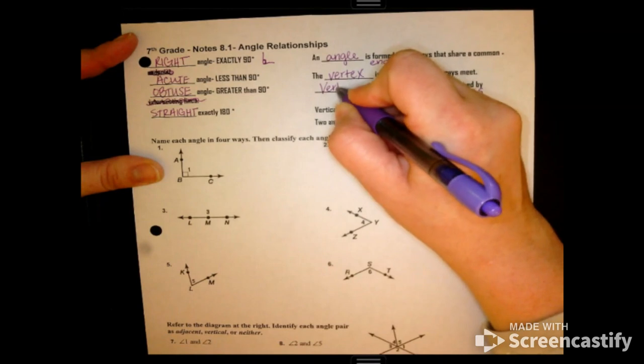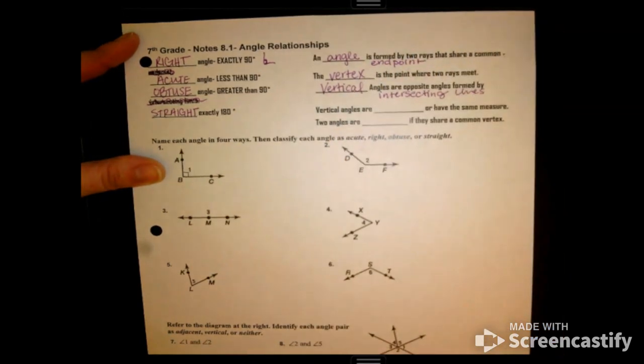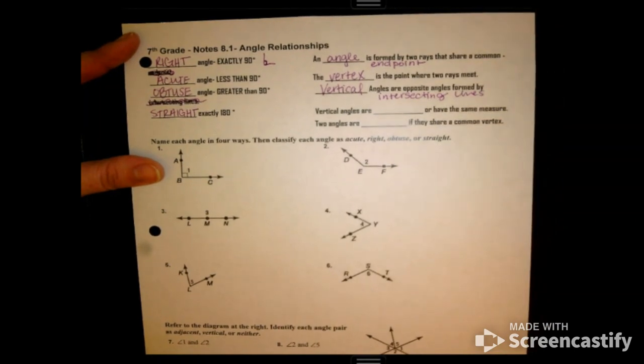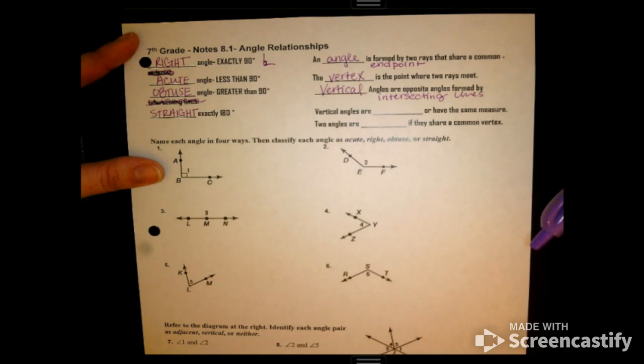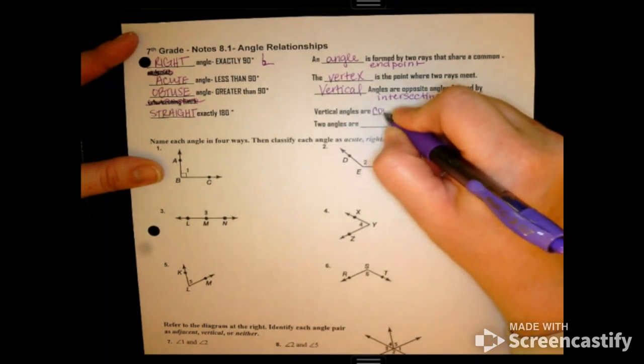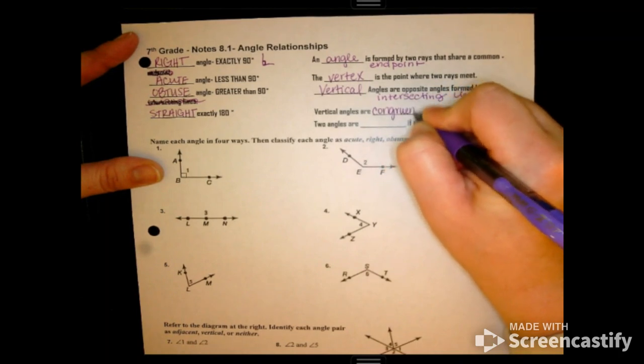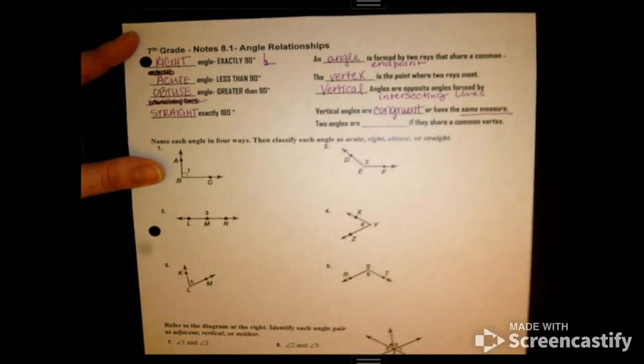Vertical angles are opposite angles formed by intersecting lines. So if they are opposite, you have to keep that in your mind. I'll explain why in a minute. Vertical. It looks like an X. Okay, vertical angles are congruent. What does congruent mean? Equal, same measures.